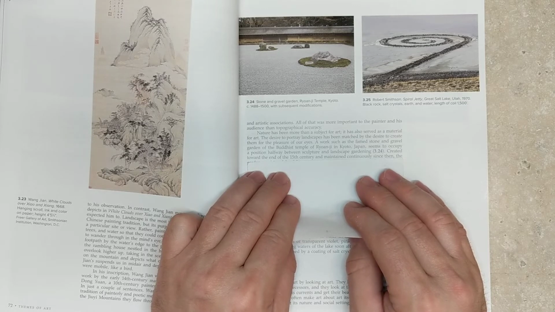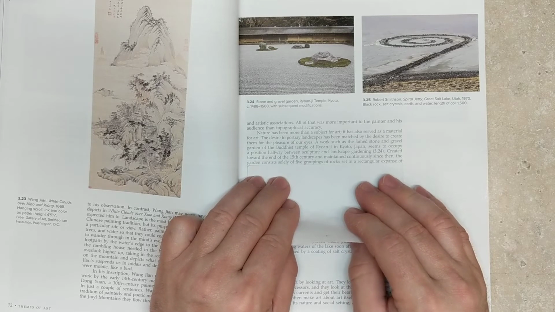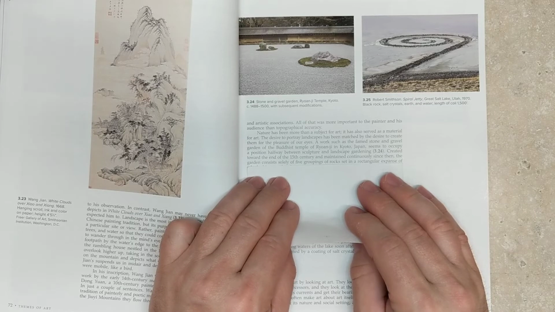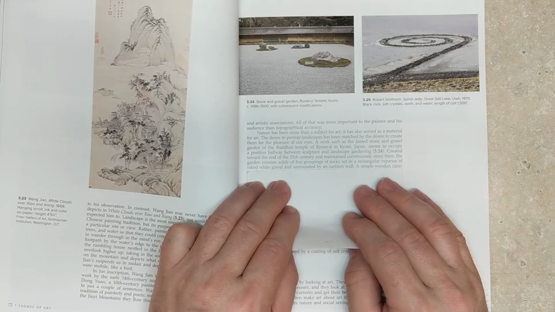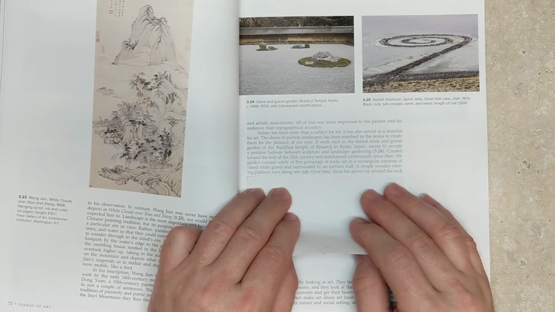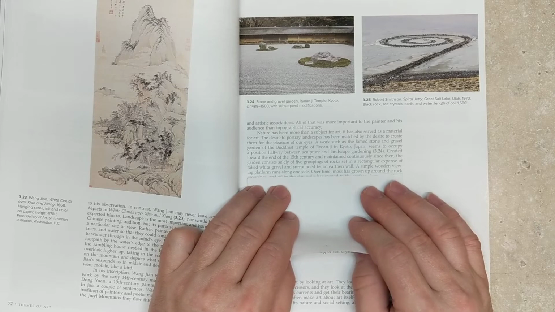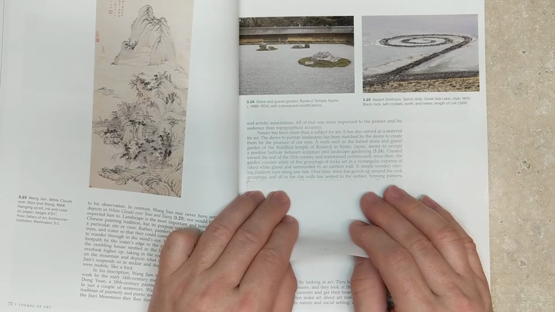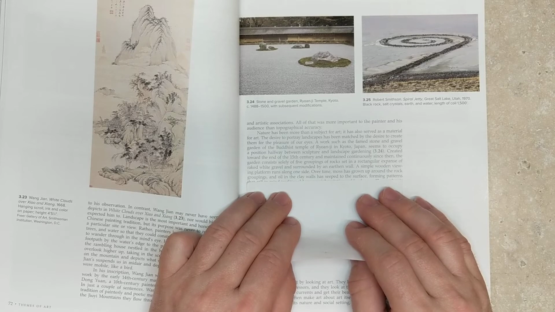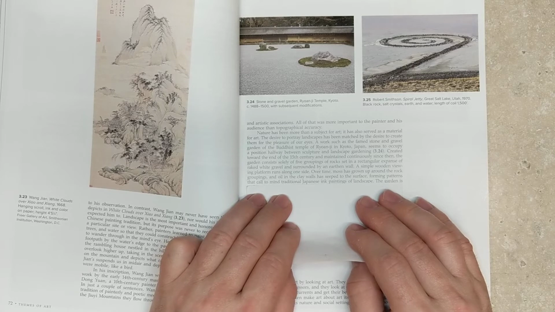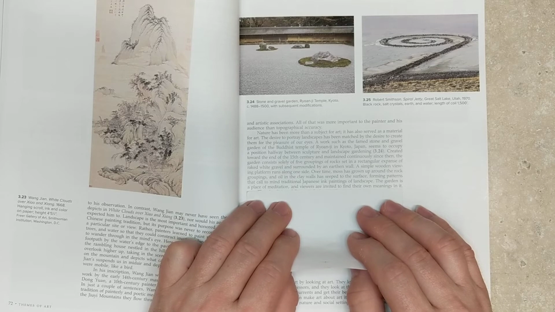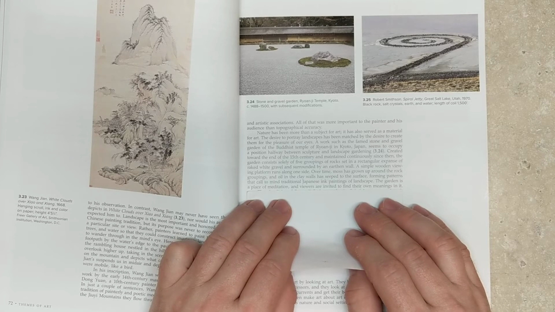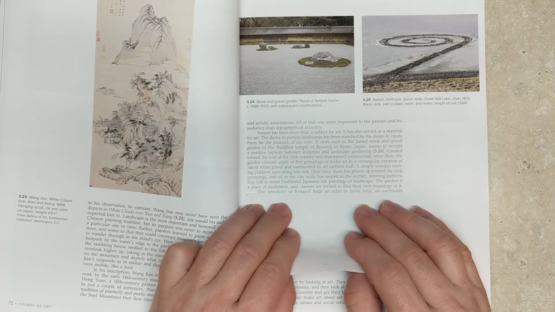Created toward the end of the 15th century and maintained continuously since then, the garden consists solely of five groupings of rocks set in a rectangular expanse of raked white gravel and surrounded by an earthen wall. A simple wooden viewing platform runs along one side. Over time, moss has grown up around the rock groupings, and oil in the clay walls has seeped to the surface, forming patterns that call to mind traditional Japanese ink paintings of landscape. The garden is a place of meditation, and viewers are invited to find their own meanings in it.